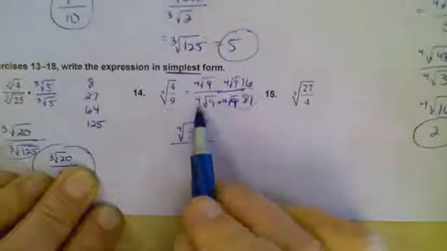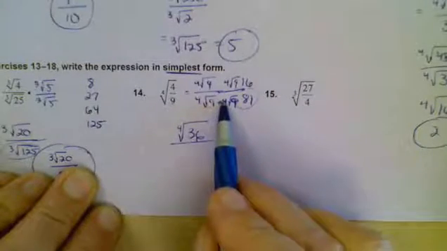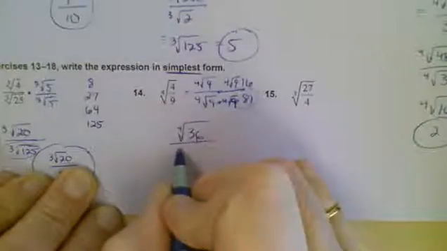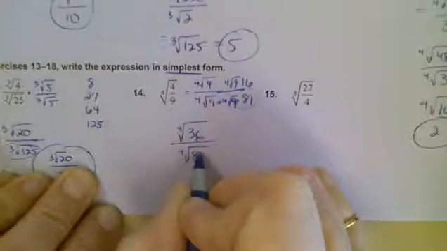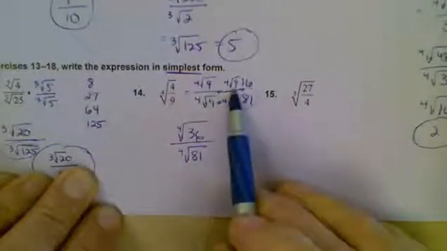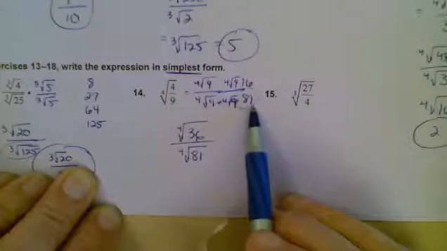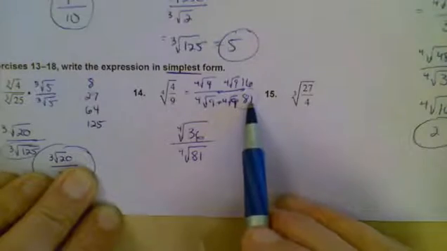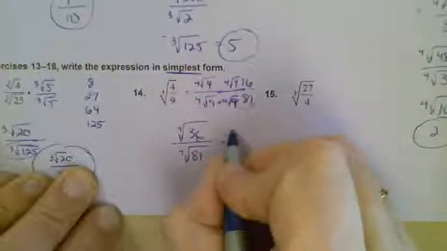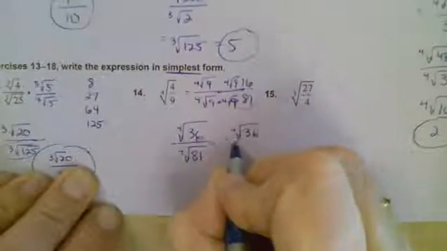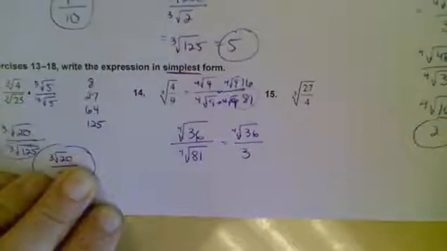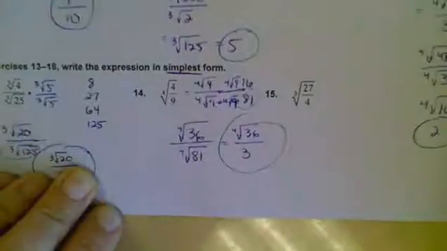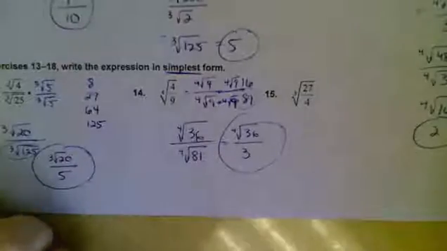In the denominator, I have the 4th root of 9 times the 4th root of 9. That's going to give me the 4th root of 81. And again, because 81 is on my list of perfect fourths, I know it is a perfect fourth. 3 times 3 times 3 times 3 gives me 81. So I have the 4th root of 36 over 3. Okay, so I've rationalized my denominator.